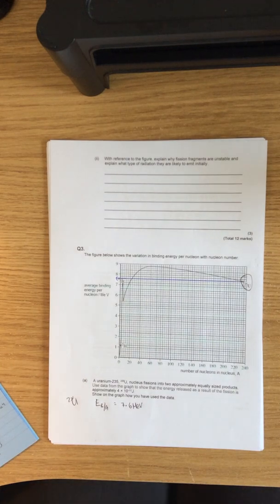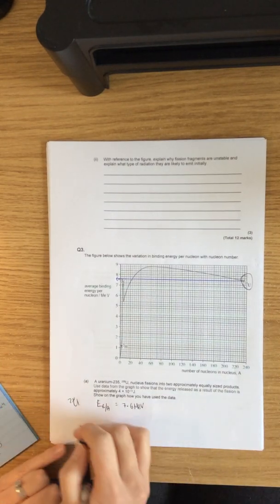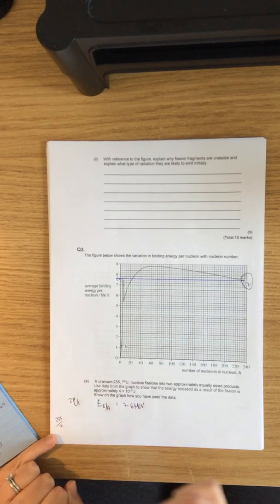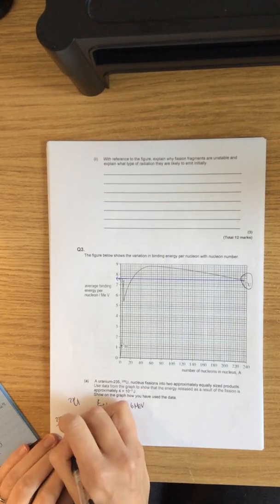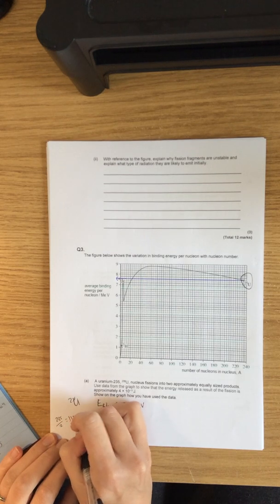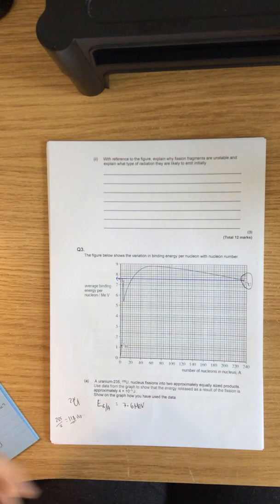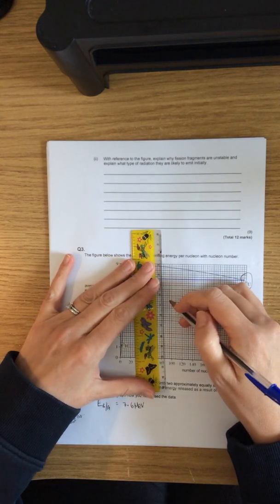You also then need to find the products. So 235 divided by 2, because it says it divides into 2 equal parts, is about 118 to 3 significant figures. So on the graph, draw a line across where A equals 118.